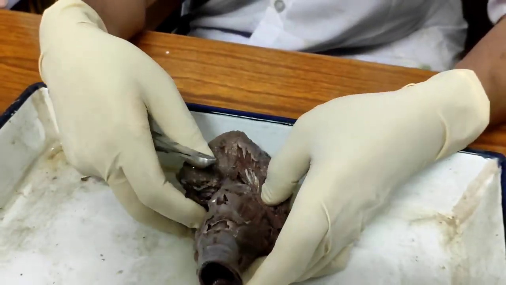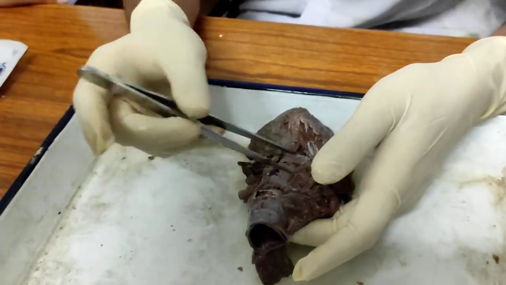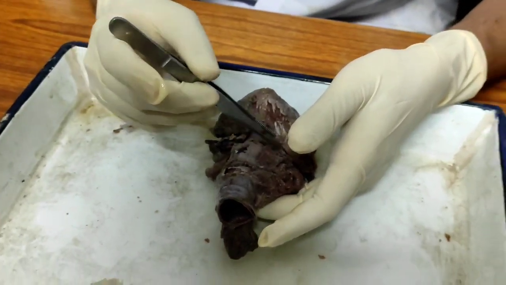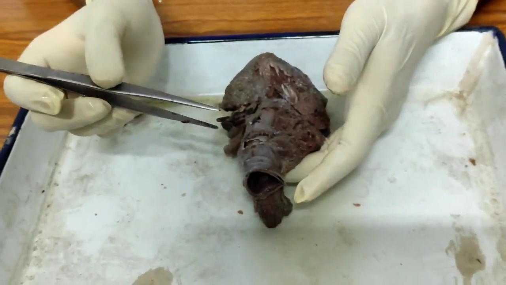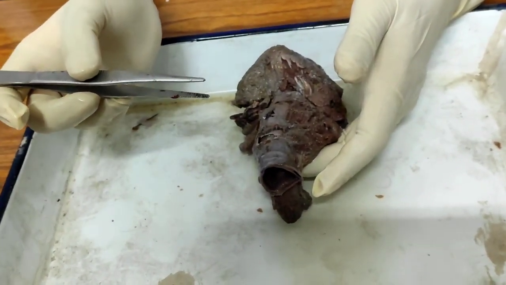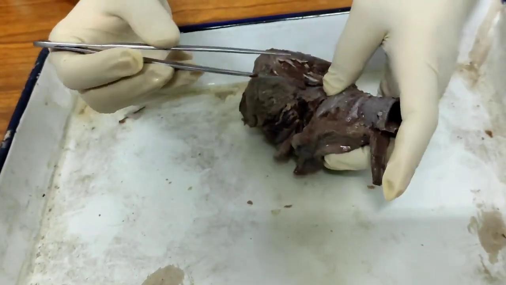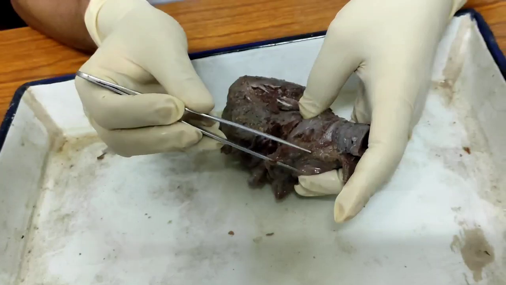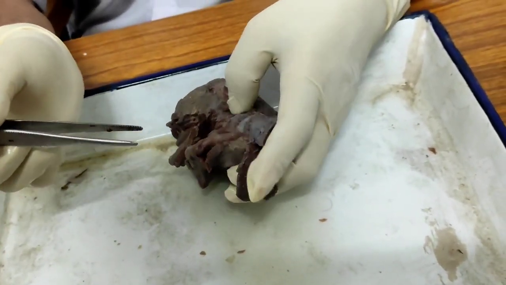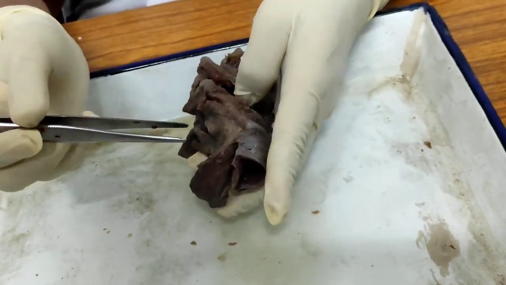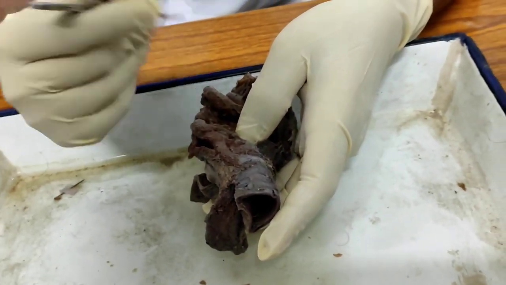On the external aspect of the larynx, this is the thyroid cartilage, this is the cricoid cartilage. On this side, the thyrohyoid muscle is present, which extends from the oblique line of the thyroid cartilage to the hyoid bone, body and greater cornu of the hyoid. On this side, the thyrohyoid muscle has been removed, but another muscle is attached from behind to the oblique line. This muscle is the inferior constrictor of the pharynx. The middle constrictor is attached to the hyoid bone, the superior constrictor to the mandible.